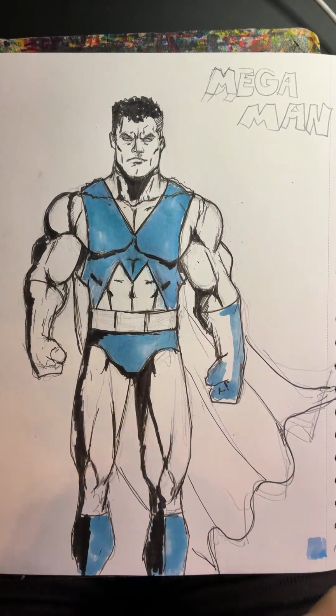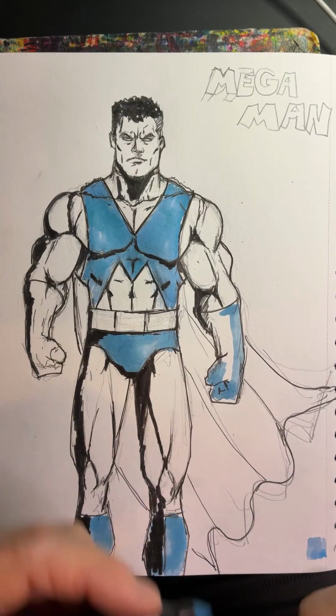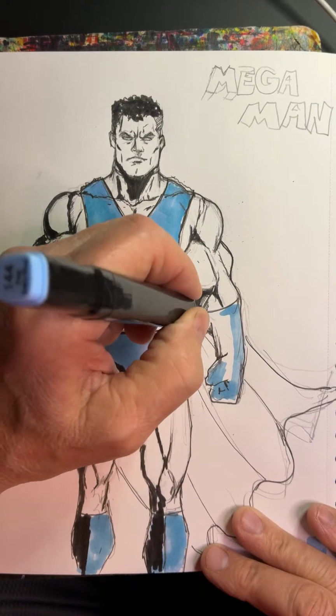Of course, that one's busted off. Yep. The cape will be red.